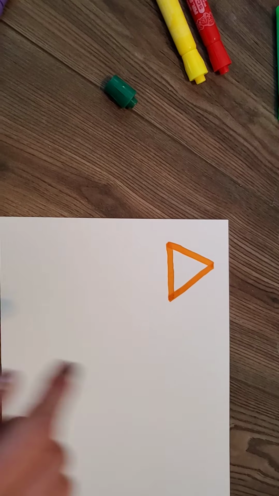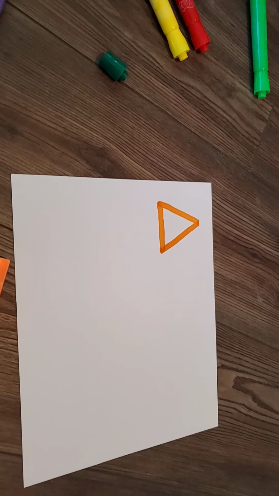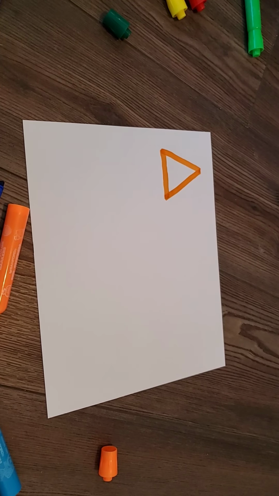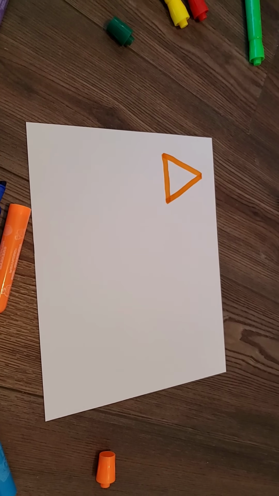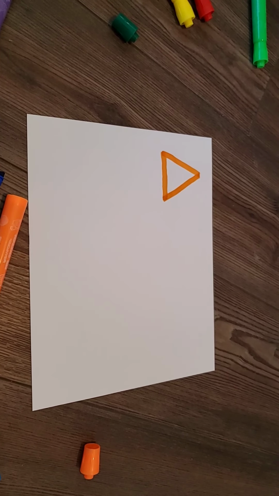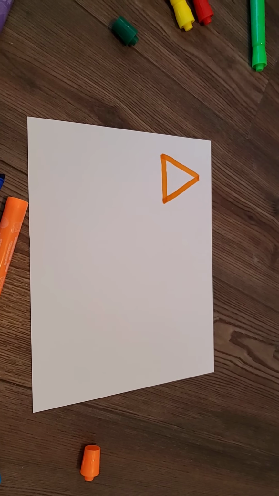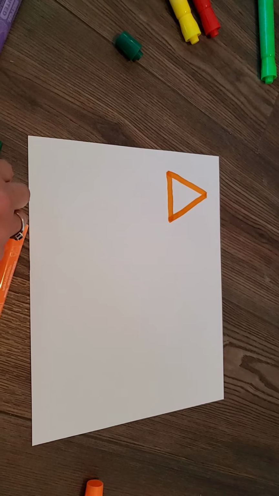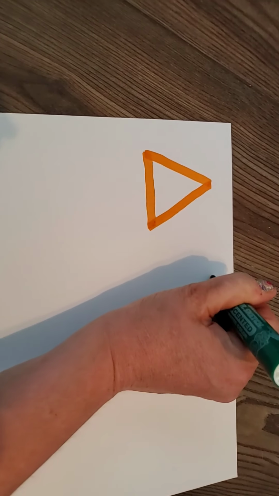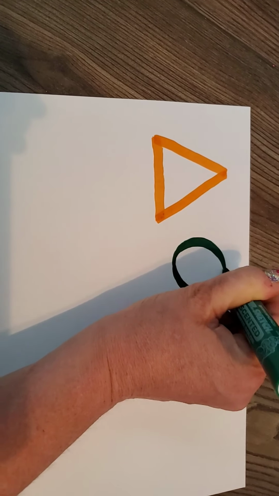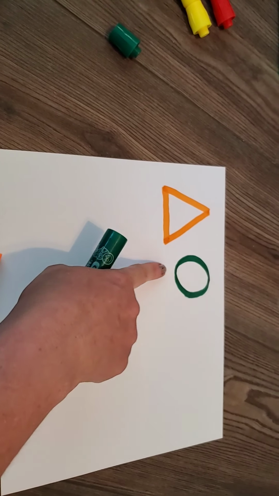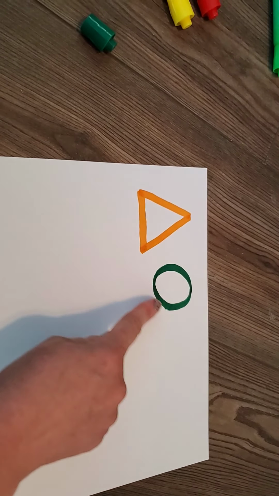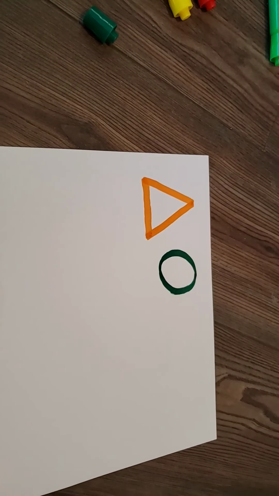That is a triangle. All right, go ahead, and I want you to draw a circle now. What would that one look like? I'll give you a couple seconds. All right, we're going to draw a circle, and I hope you just did like an O or a 0, and that is a circle. And remember, a circle has only one side.